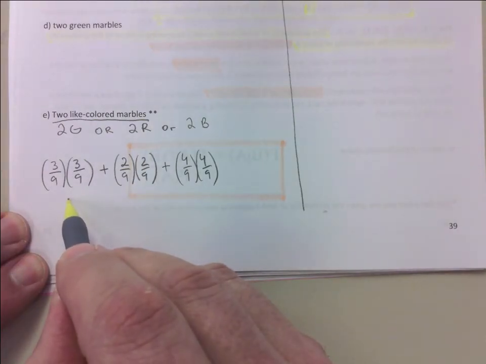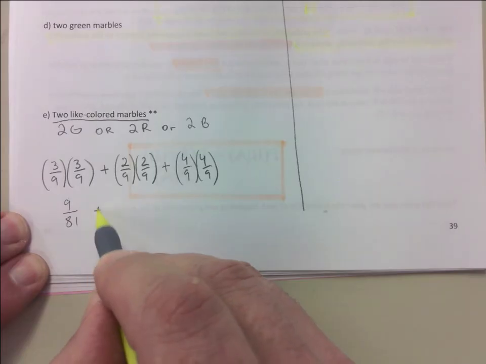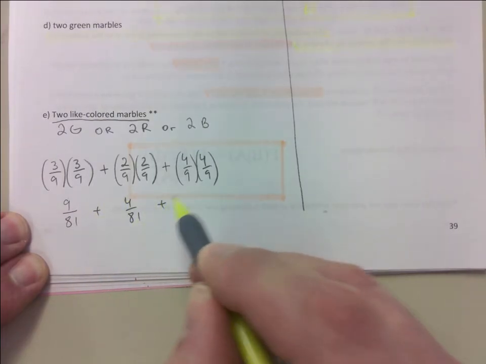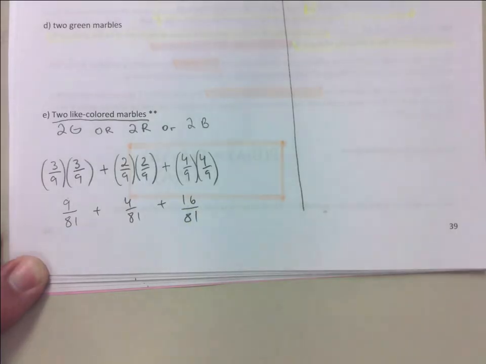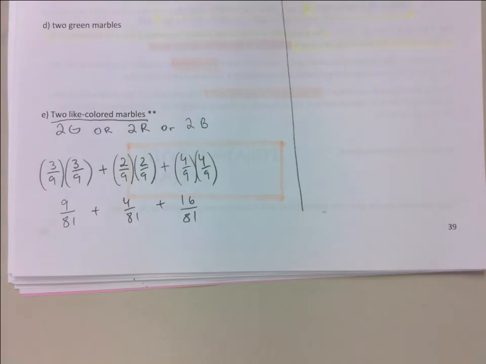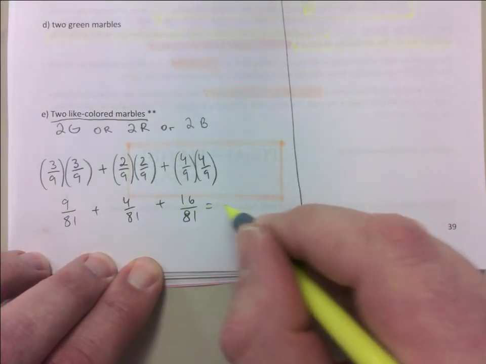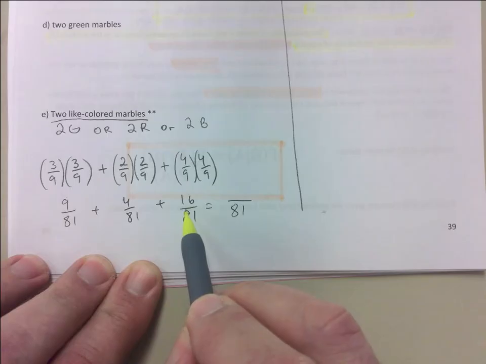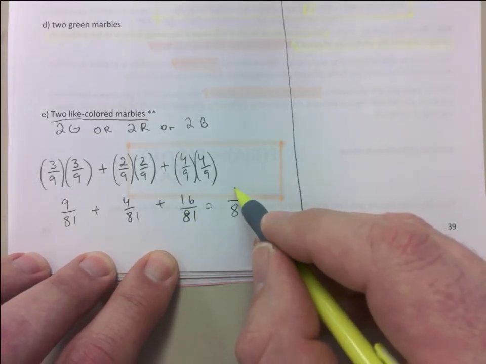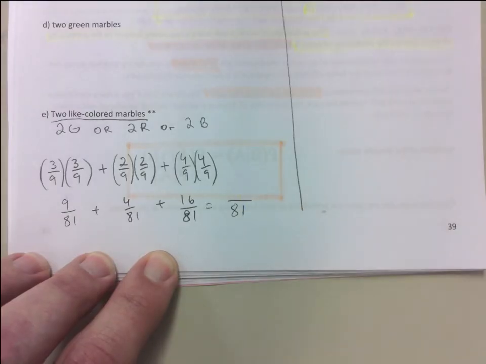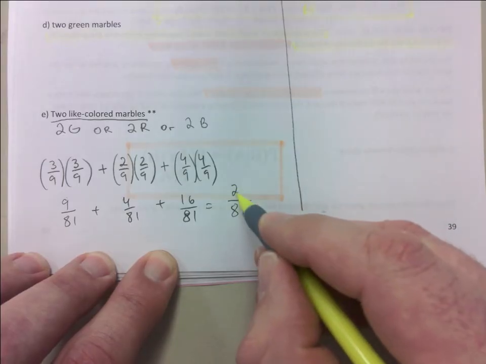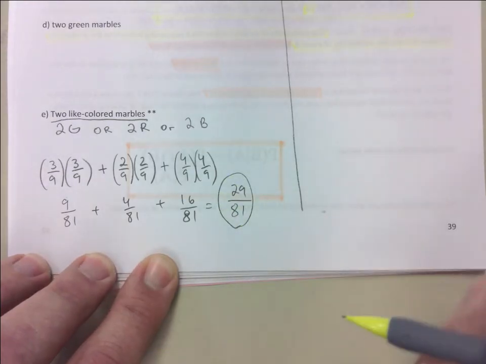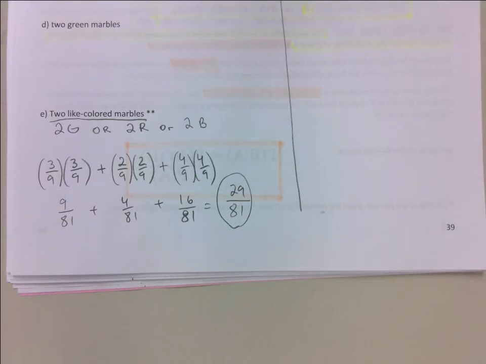This would be 9 over 81 plus 4 over 81 plus 16 over 81. The nice thing is you're always going to have the same denominator, so it's easy to add it up. 9 and 4 is 13 plus 16 is 29. That's your probability of like-colored marbles. It's a smaller probability, right? It goes down.